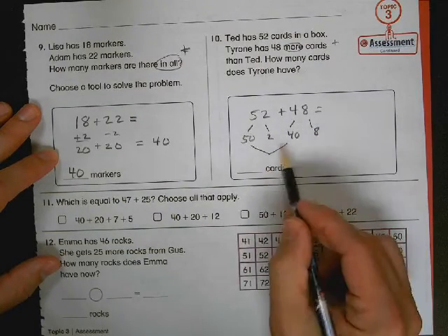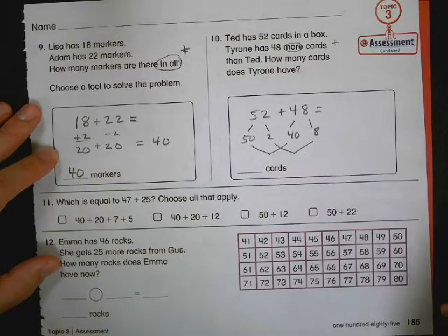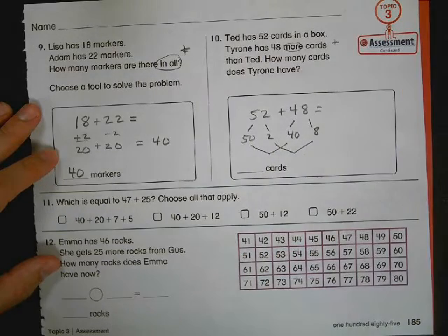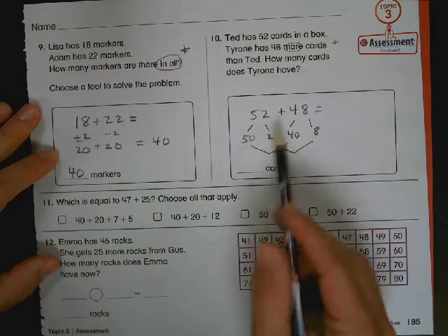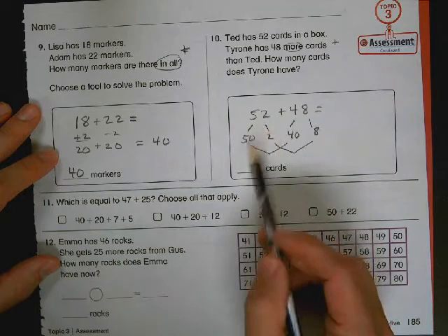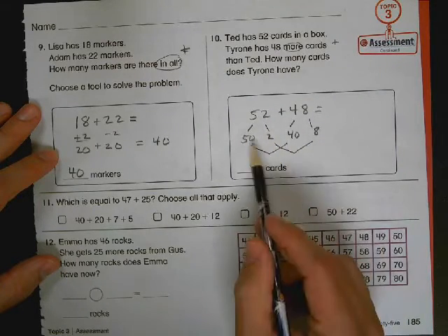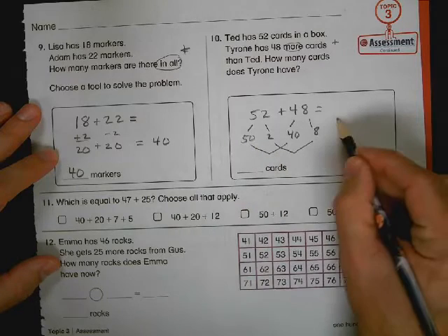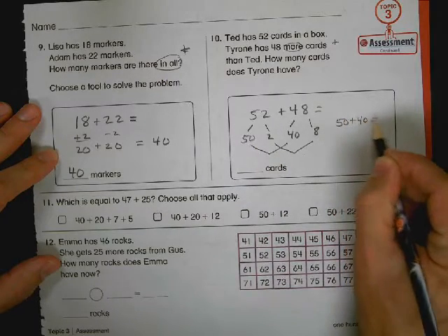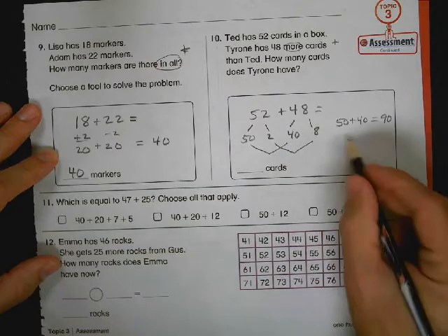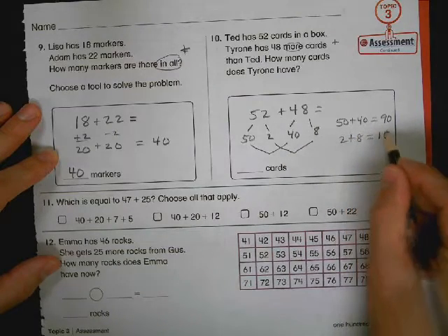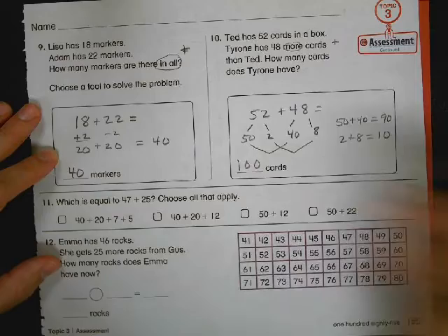50 and 40 get added together as the next step, and then 2 plus 8. So if they're explaining it later on that assessment, first add the tens. So you break apart 52 into 50 and 2, tens and ones, and break it apart. First add 50 plus 40. That's your first step. Equals 90. 2 plus 8 equals 10. 90 plus 10, 100.